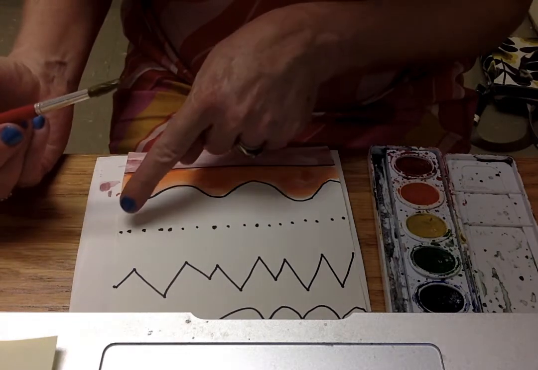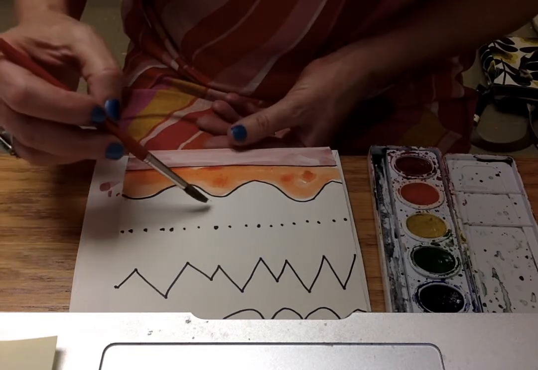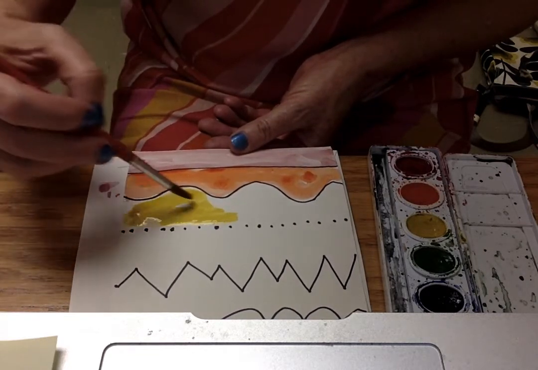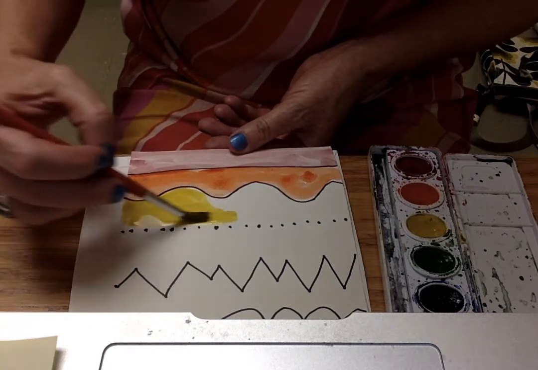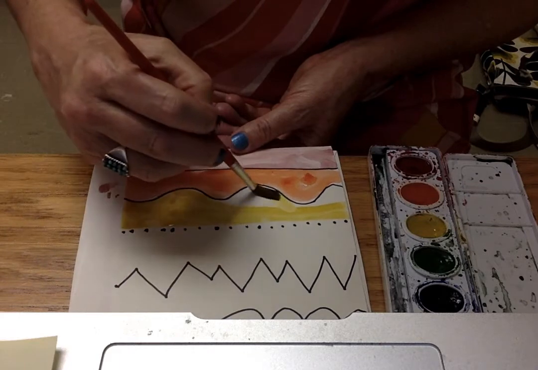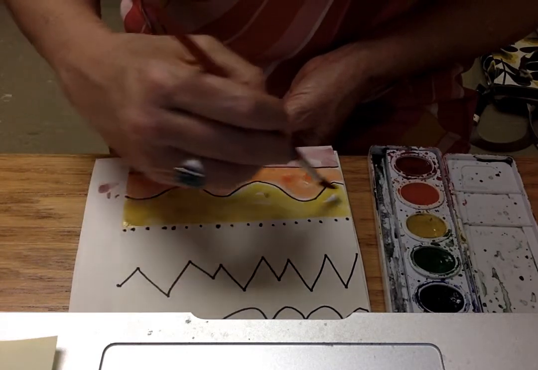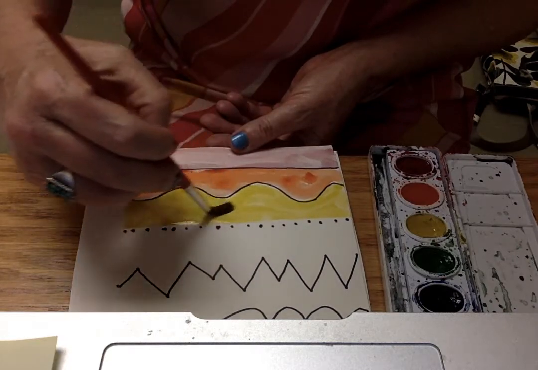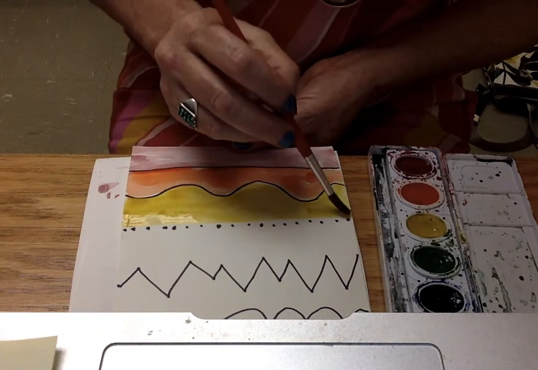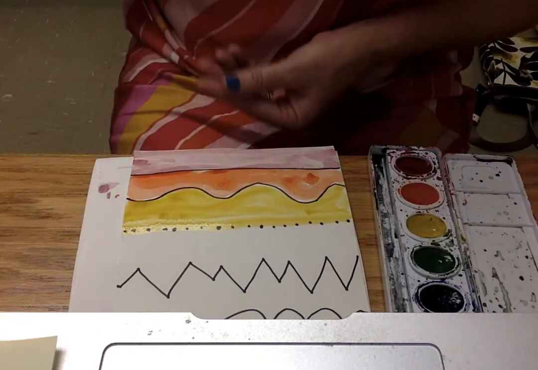And this is a little harder because look, there's no line there. It's just dots, dotted line. So it's okay if I go over. So here I go. You see how I'm using long strokes wherever I can. And I'm following the curves. I'm not worried if the colors touch a little bit. All right. And I think I might even paint right over those dots just a little bit, just like that.